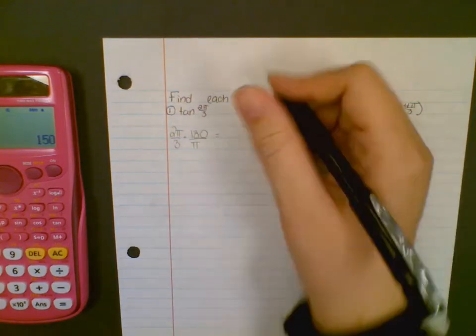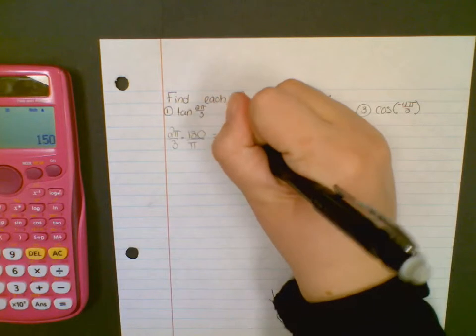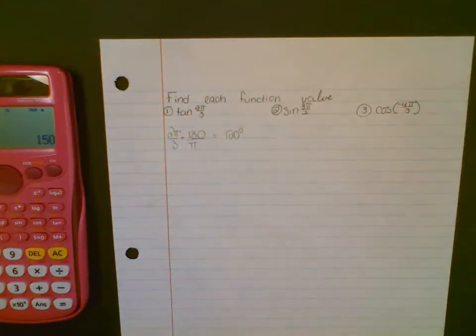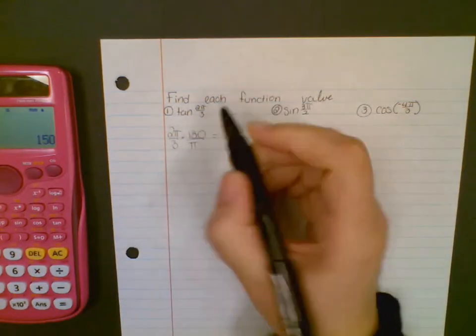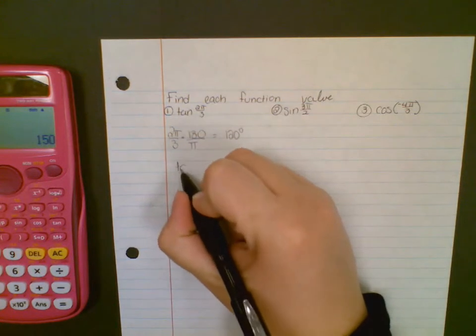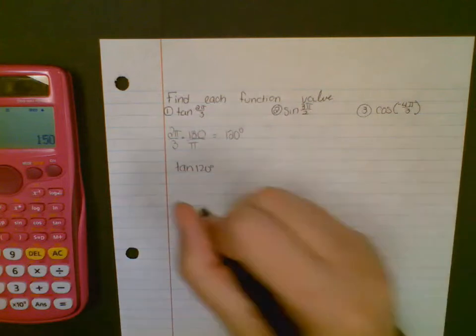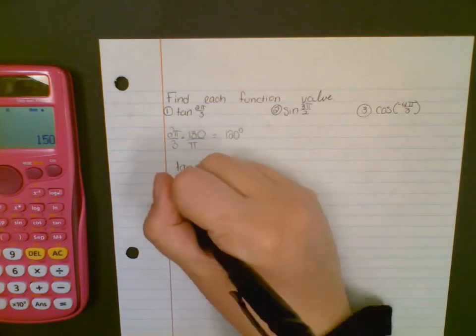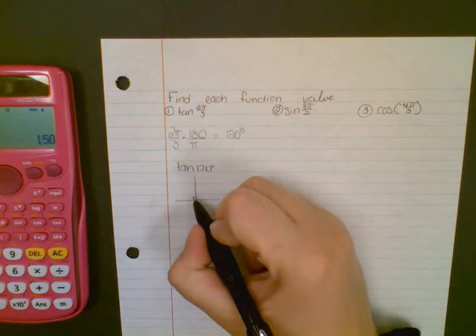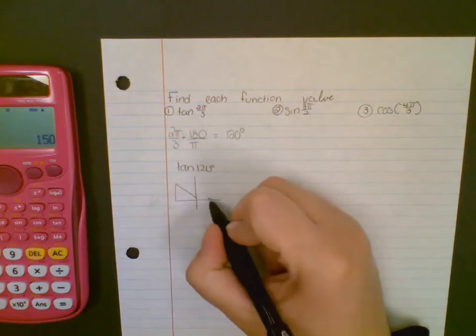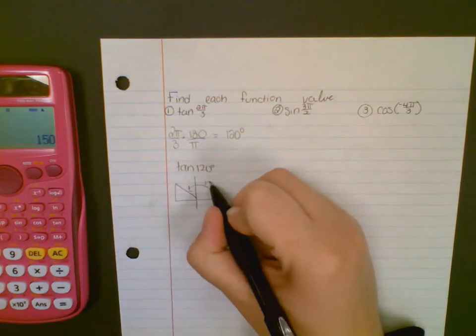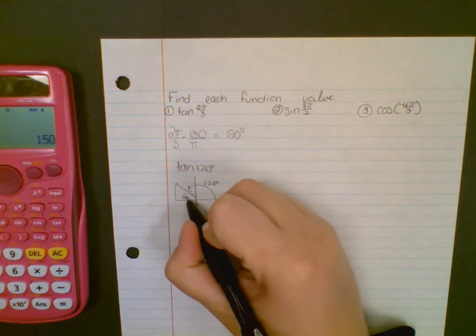I'm just going to simplify it all for you, so we end up with 120 degrees. So that means the tangent of 2 pi over 3 is equal to the tangent of 120 degrees. Using our skills from chapter 2, we'll draw our triangle. 120 degrees is here, so that means we have a reference angle of 60.